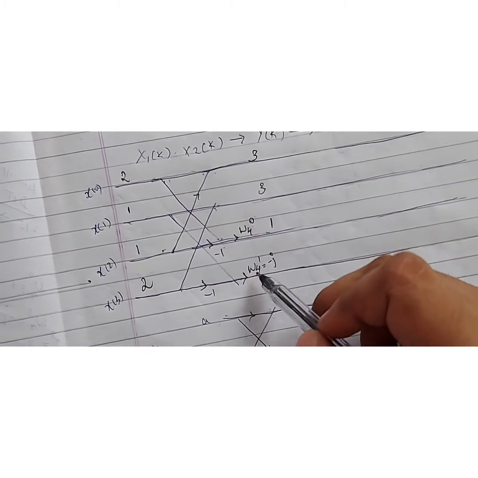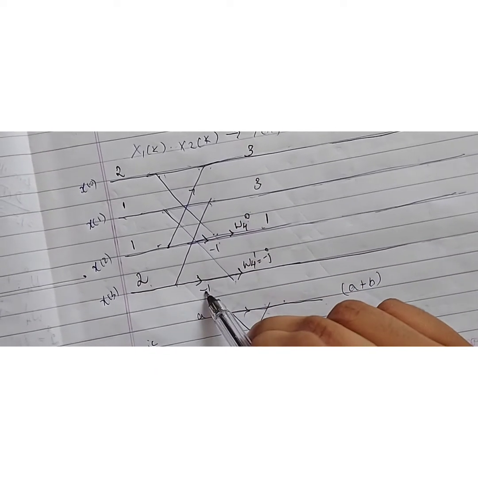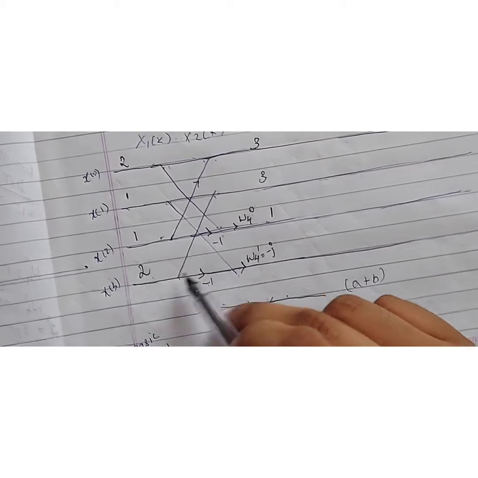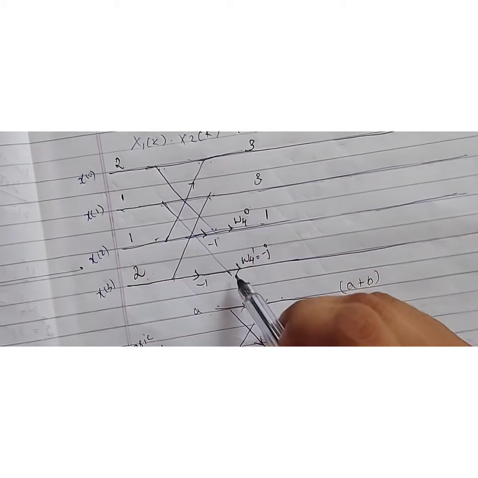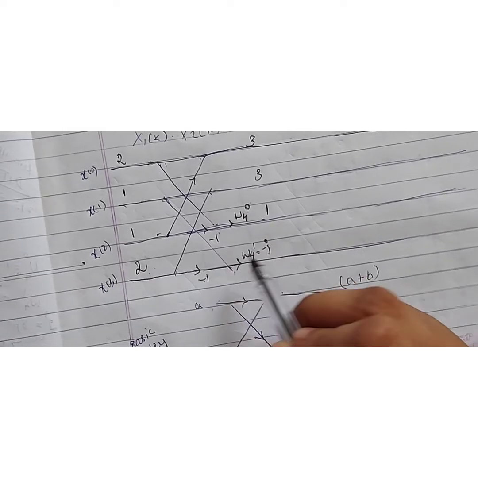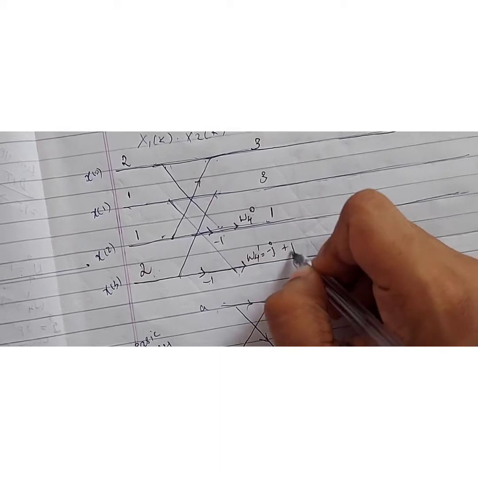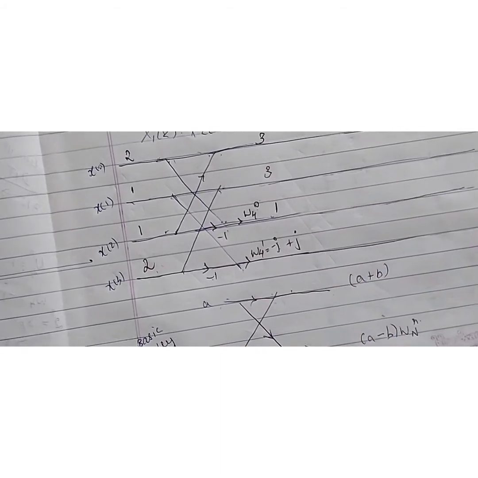Okay. So 1 plus 2 into minus 1 is minus 2. Minus 2 plus 1, 1 minus 2 is minus 1. Minus 1 into minus j is plus j. Okay, so these are the values I get.